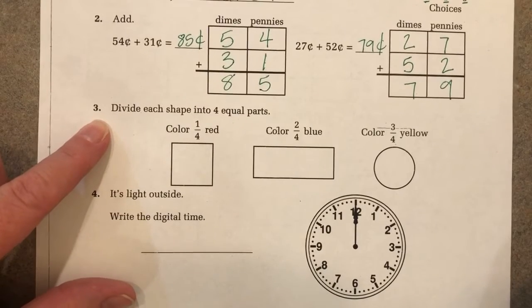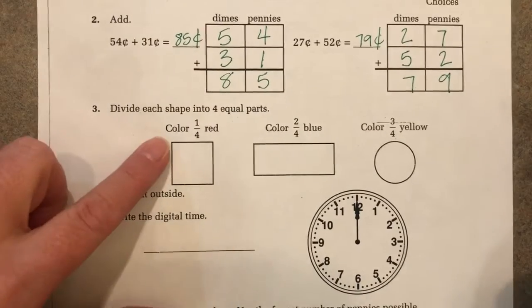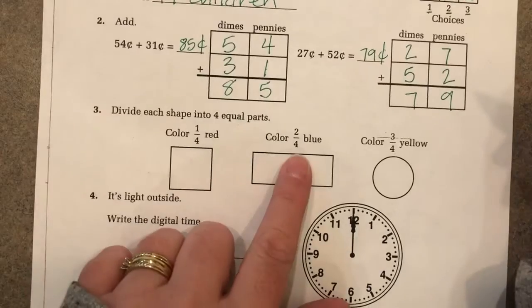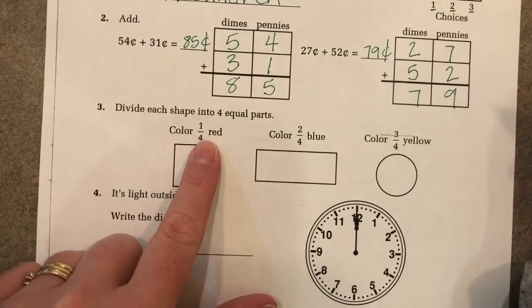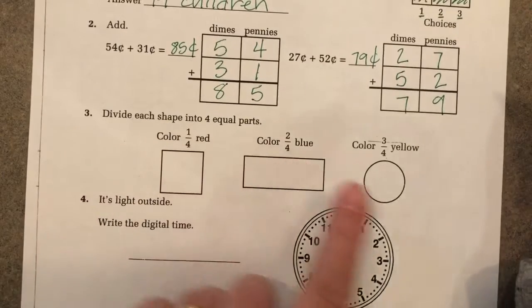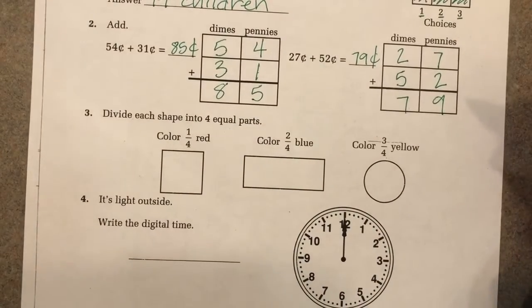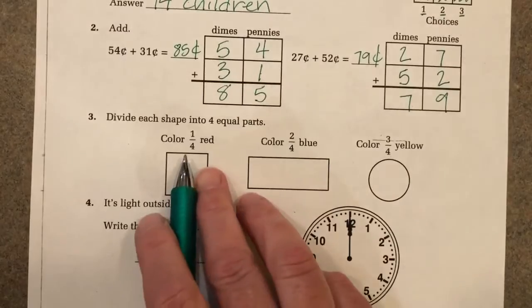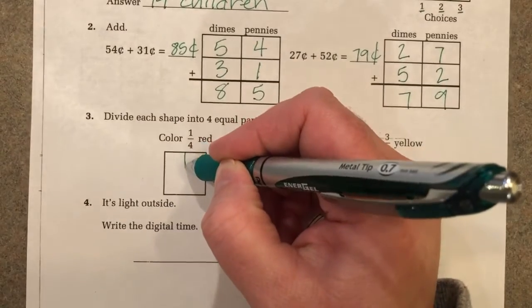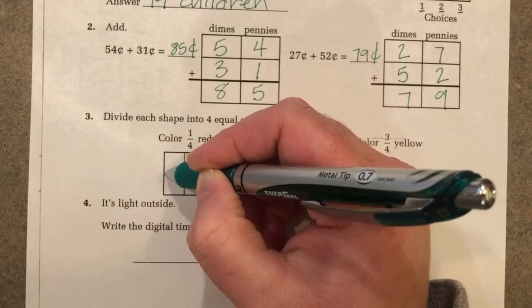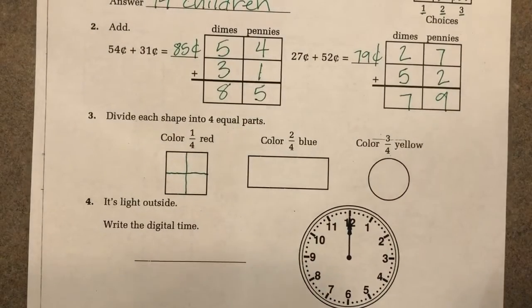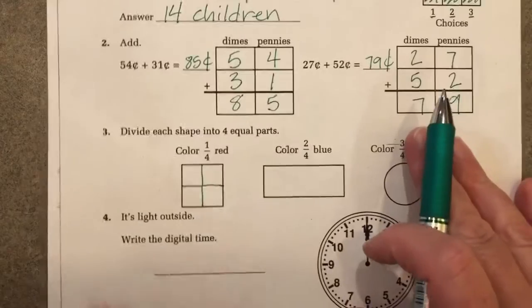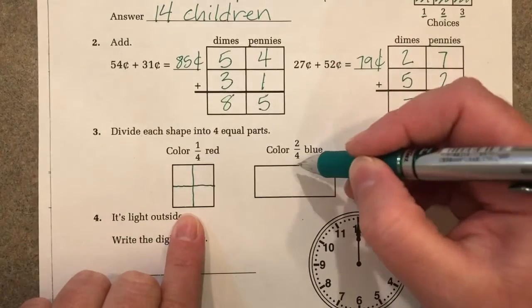Divide each shape into 4 equal parts. Color 1/4, color 2/4, color 3/4. I already put my kids' crayons away, so I'm just going to color with the pen I have. So divide into 4 equal parts. So squares we can divide a ton of different ways. As long as they're equal, then we're good. So there's 4 equal parts on the square.